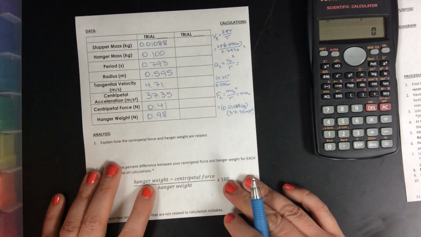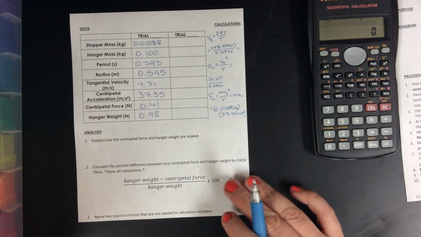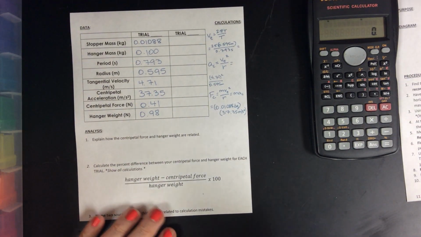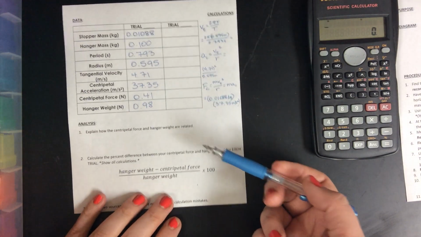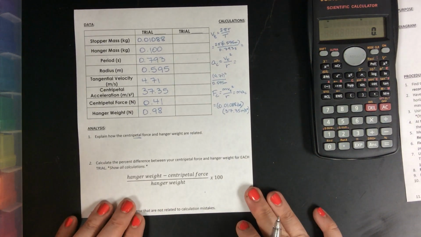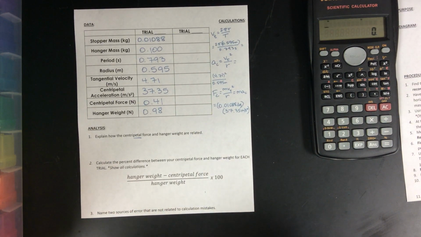The first analysis question is explain how centripetal force and hanger weight are related. Well, I'm not going to tell you the answer to that. I just want you to think about them a little bit. So what is centripetal force? Go back to your notes. It is something applying a force to an object that keeps it spinning in a circle or moving in a circle. So in this case of swinging a stopper on a string around your head, where does that force come from? It comes out of the string, but where does the force in the string come from?